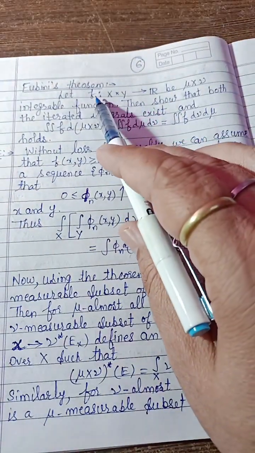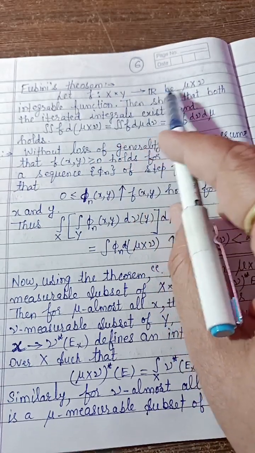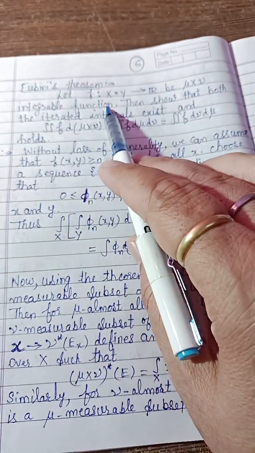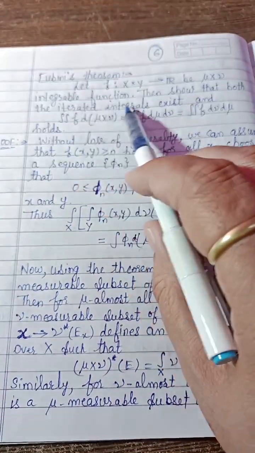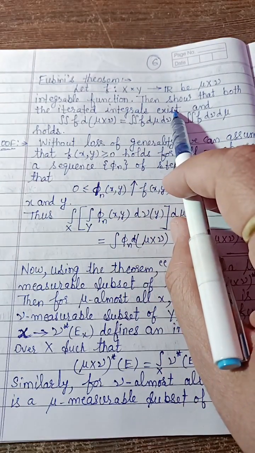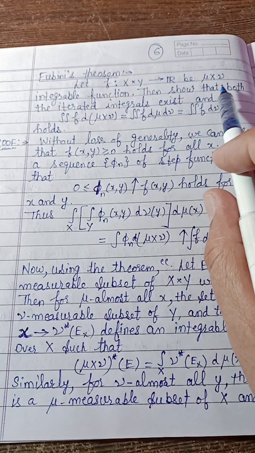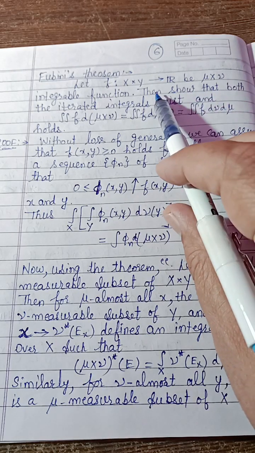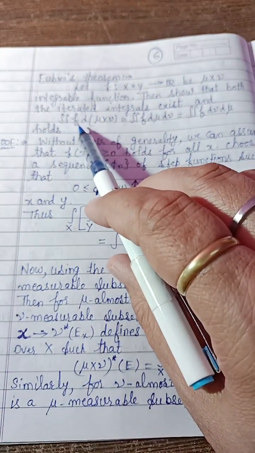The statement of Fubini's theorem is: we have a function f from X cross Y to R, and it is a mu cross nu integrable function. Then we have to show both iterated integrals exist. We have defined two iterated integrals in the previous part.